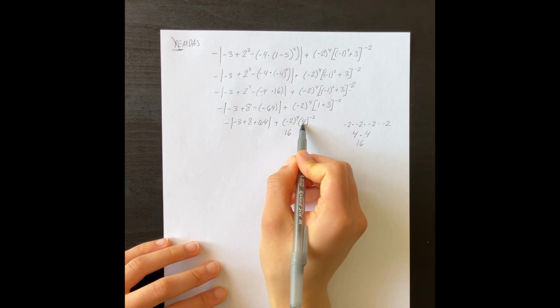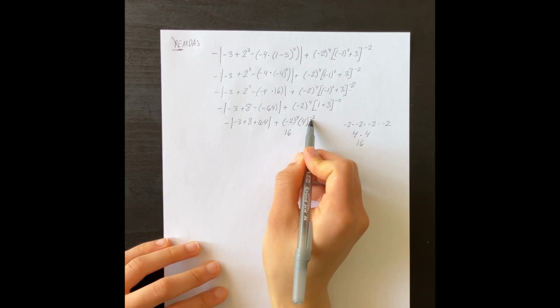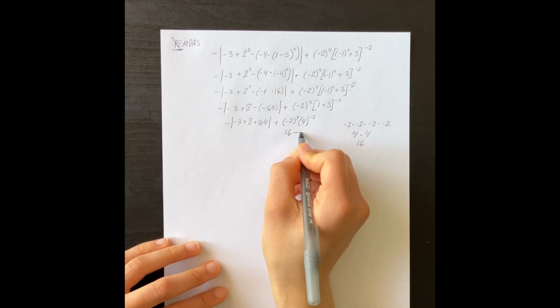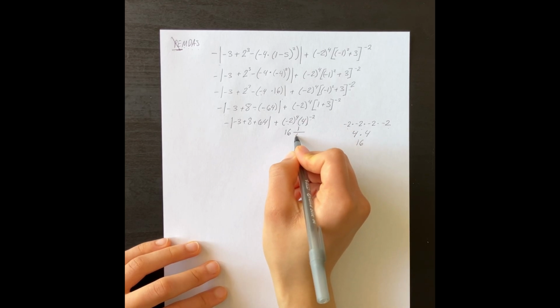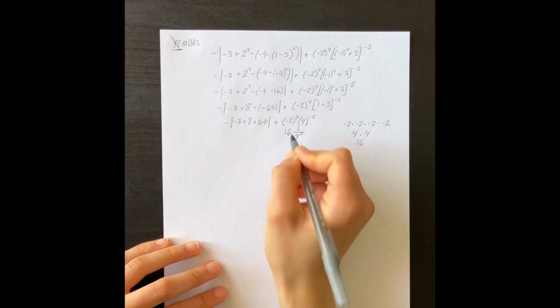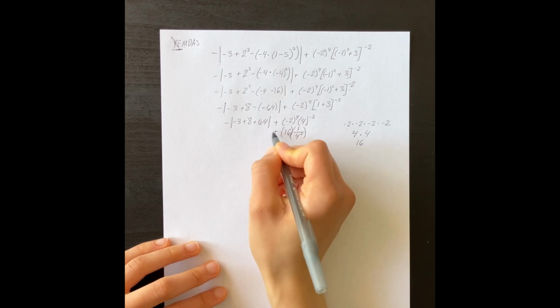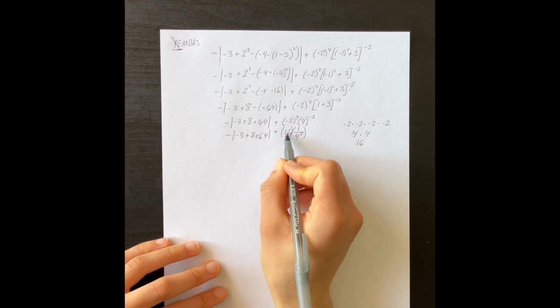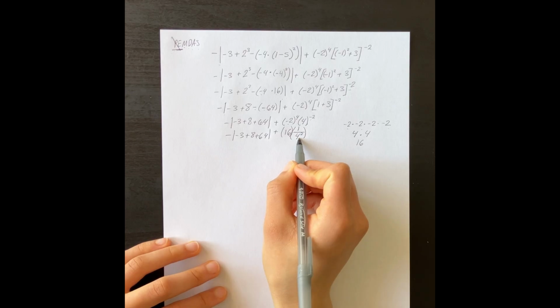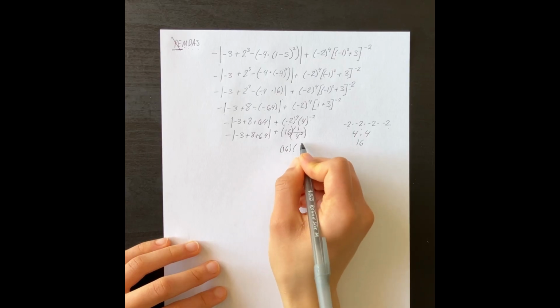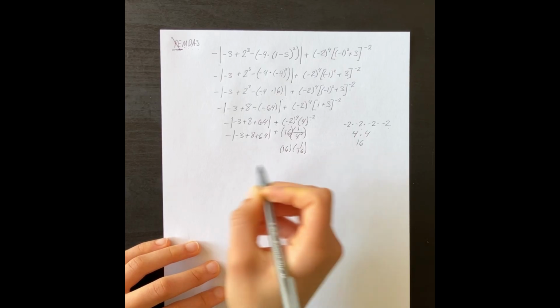And then here we have 4 to the power of negative 2. Remember that when we have a negative exponent, everything goes into the denominator. So we have 1 over 4 squared. And those are still being multiplied. All right, coming back to this exponent here inside the parentheses, 4 squared is 16. So we have 16 times 1 over 16.